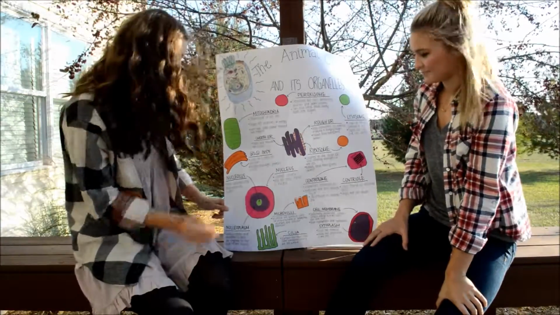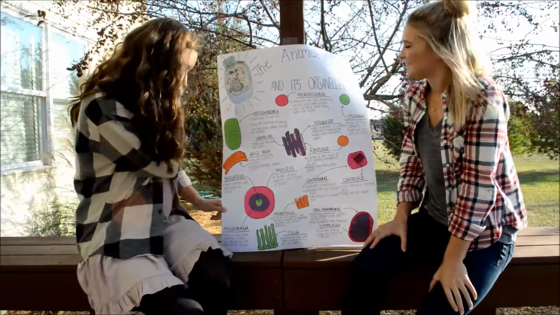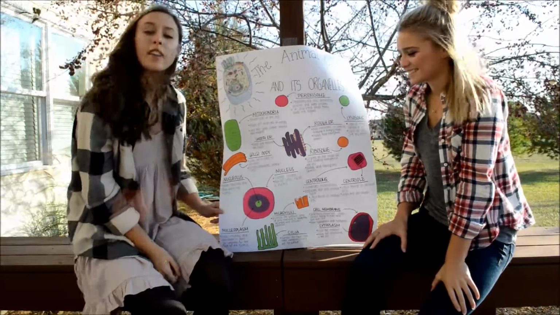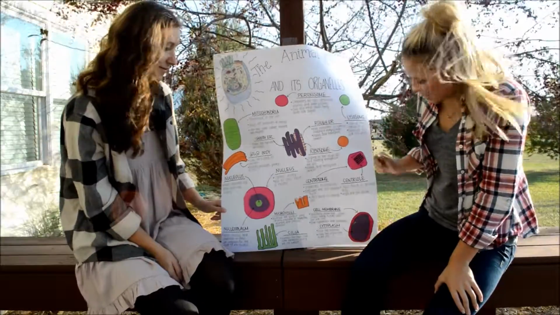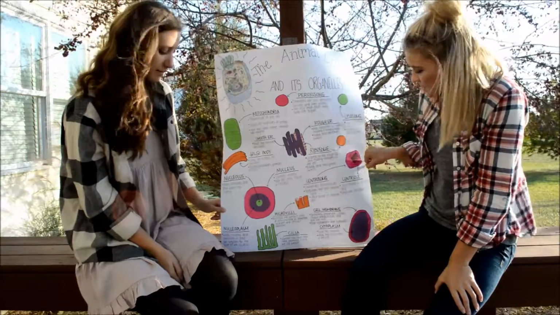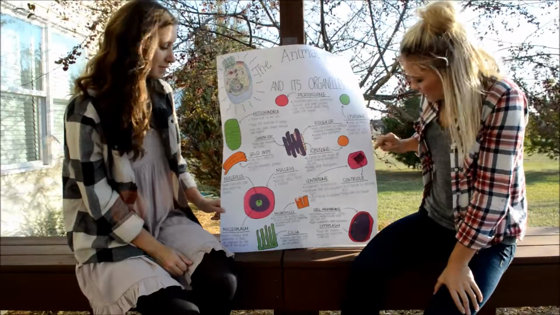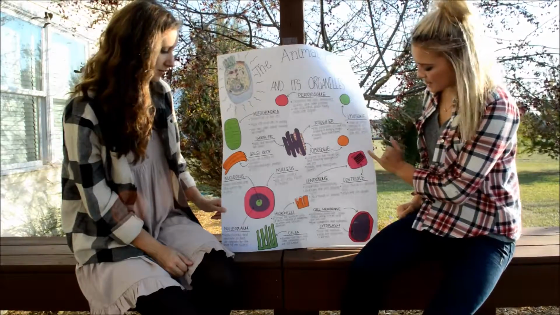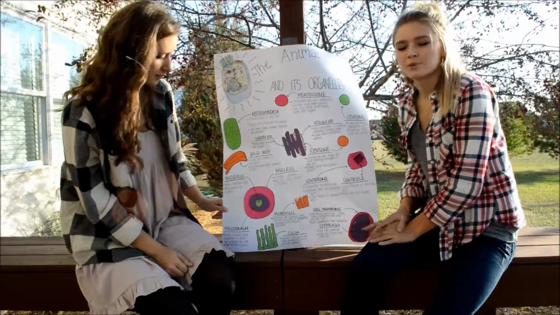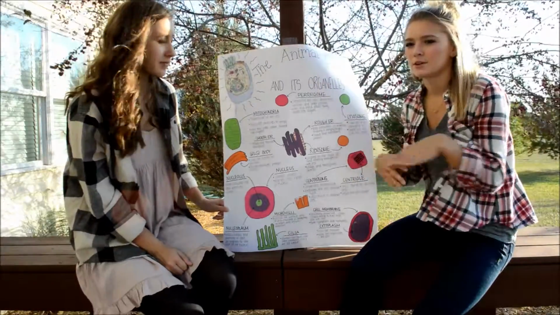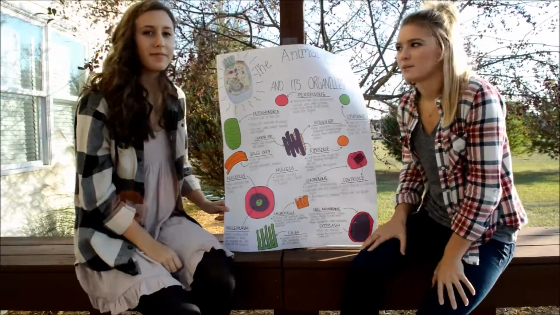Next we have the Golgi body. It looks like a stack of pancakes, some say. And it modifies and packages proteins in the cell. Next we have the centriole, which is only found in animal cells, and it's these structures inside. They help the cell divide. Before cell division, they kind of go to separate sides, which just helps the cell divide in mitosis.